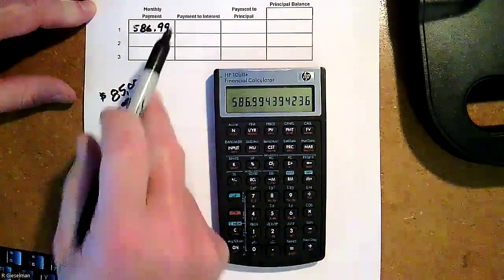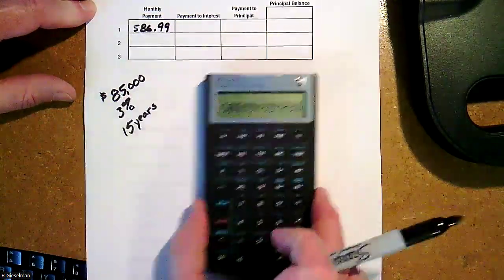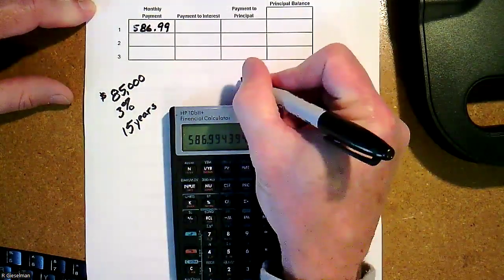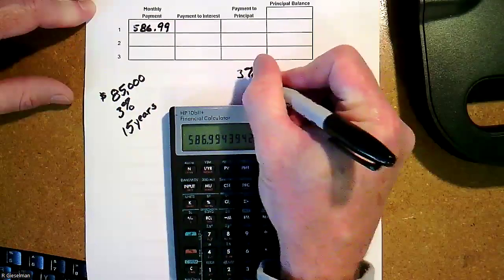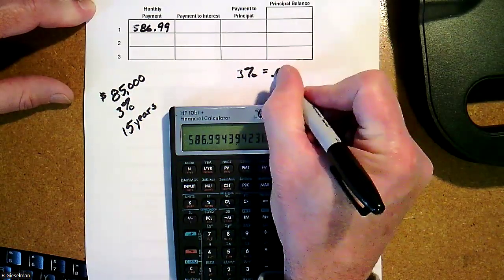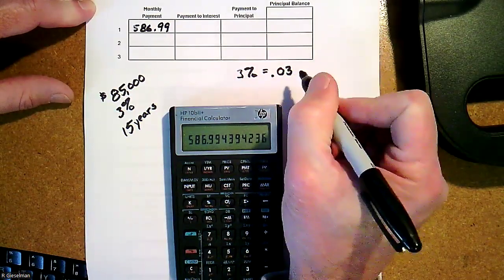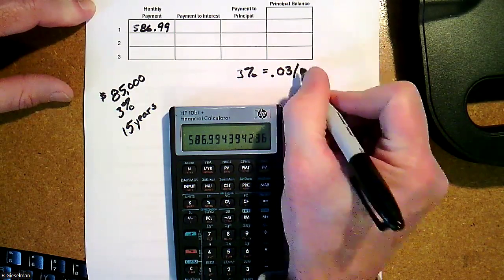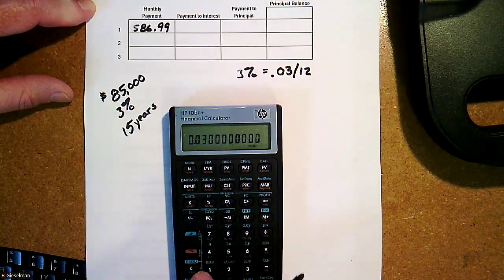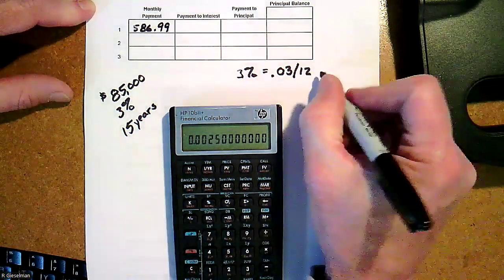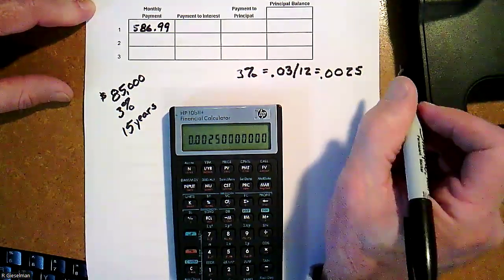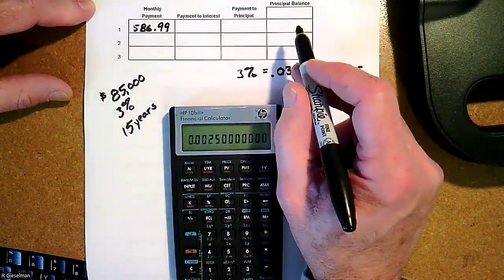Okay, next step, how much of this payment is going to interest? Well, let's go back to our interest rate of 3%. And because we're going to do the math, we need to make that a decimal. So that is 0.03. We need to make it monthly. Divide that by 12. 0.03 divided by 12 equals 0.0025.